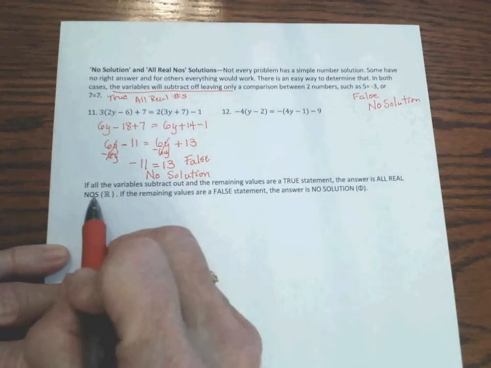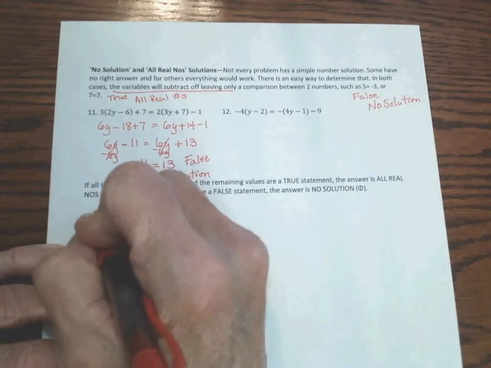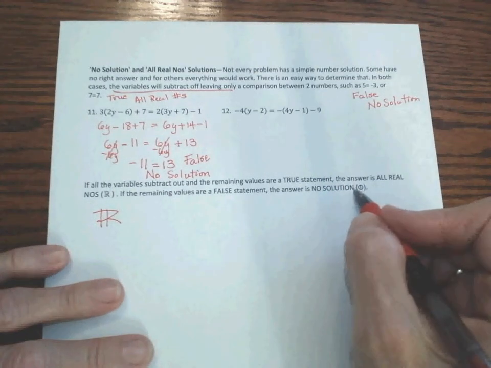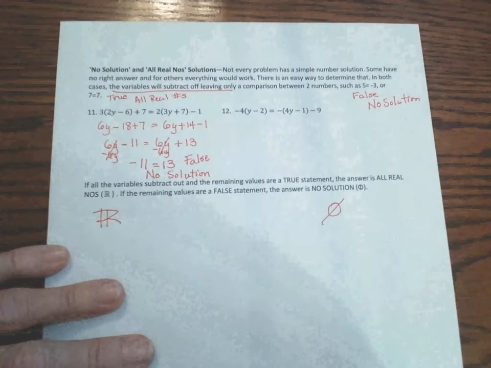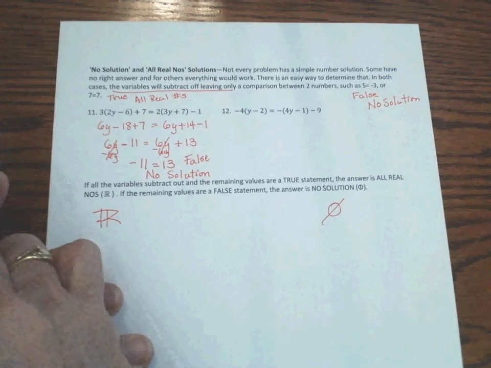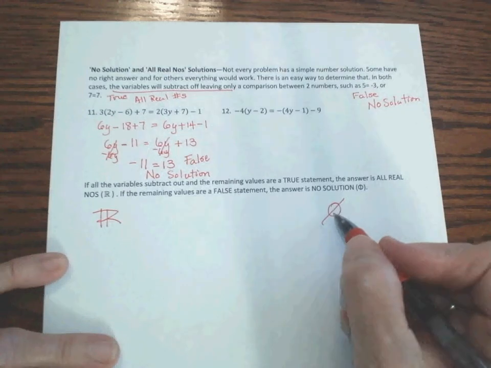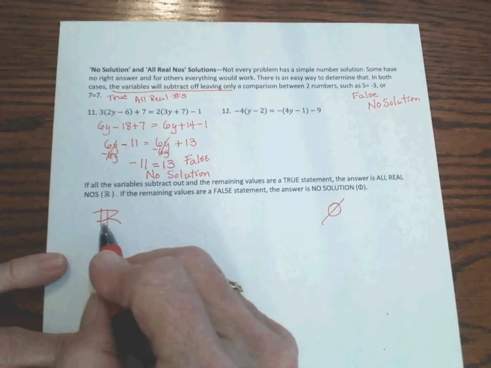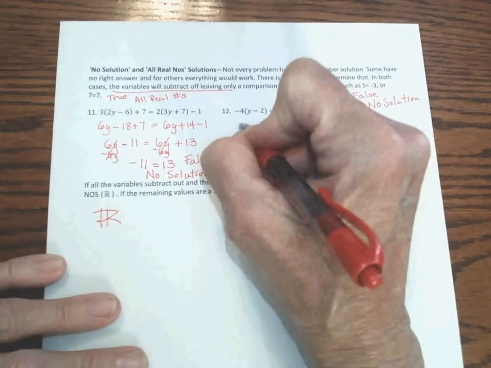Now, on these problems, that'll give you a drop-down menu choice. So all real numbers can be written with a symbol sometimes. It looks like this. So it's like a double, it's like an R with two lines in the front. That's an all real number symbol. No solution on the drop down. If it's a false statement, it would be no solution. And no solution is simply a 0 with a slash through it. So we work in terms of symbols here because we're math terms. So everything is in symbols. So you'll use symbols for these on a test. A symbol here for 0 with a slash means no solution. And if everything works, any number works because it's true, you can use that.